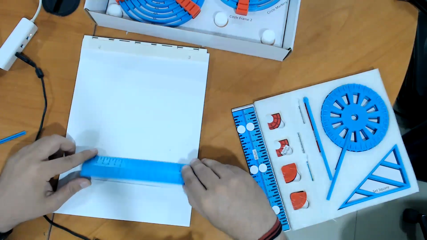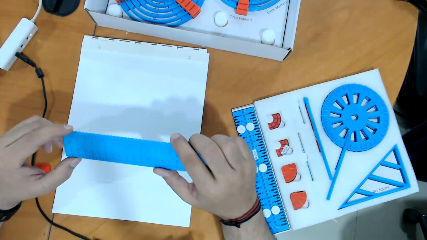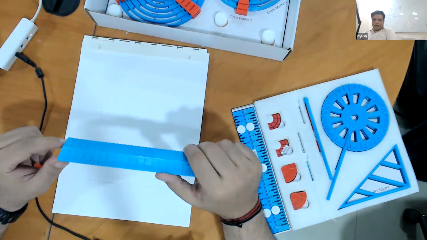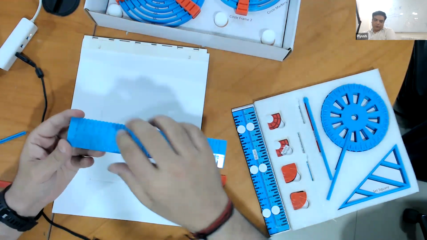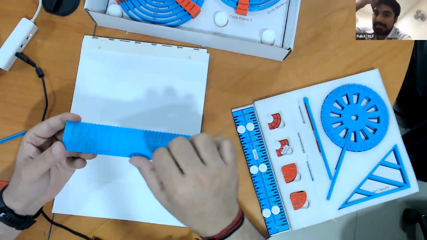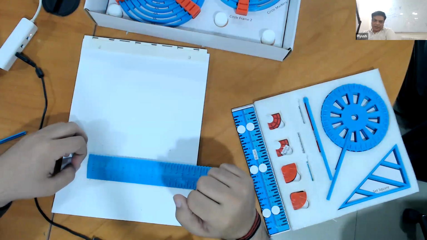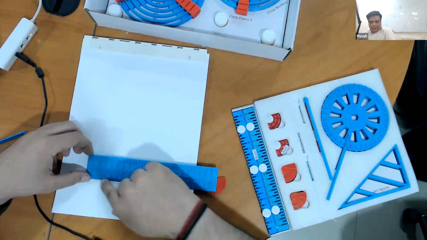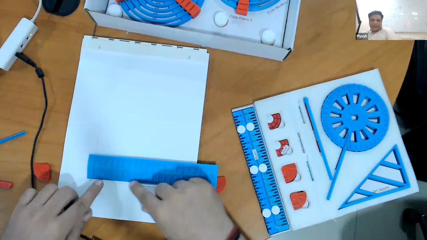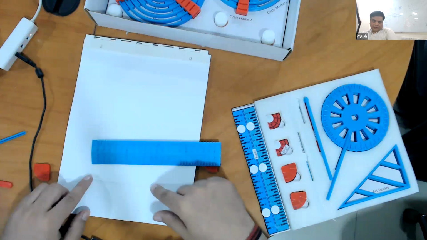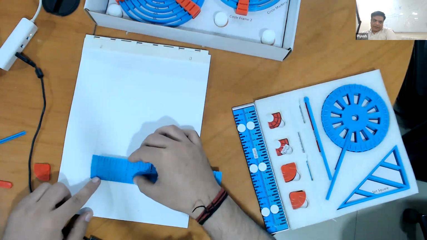So when you are measuring, use this tapered side. Smooth, the pointed side. Oh, okay. Because this tactile line will help you align the scale also, because the scale will get easily aligned with this tactile line.